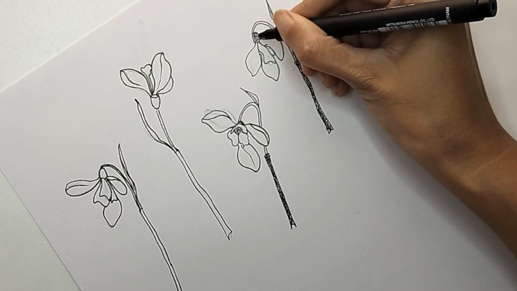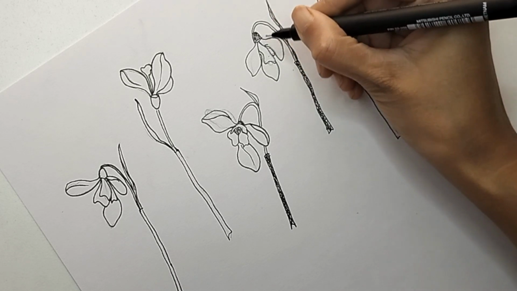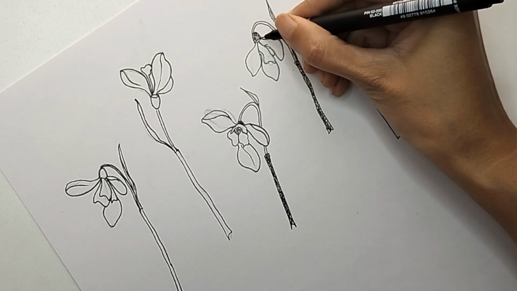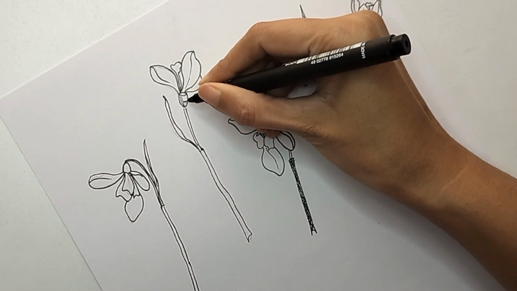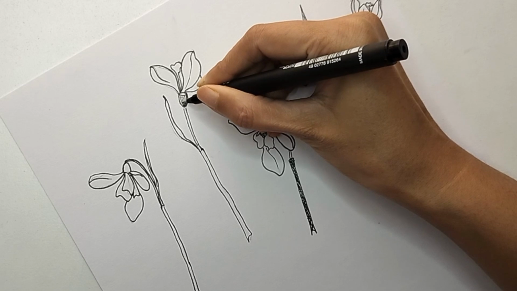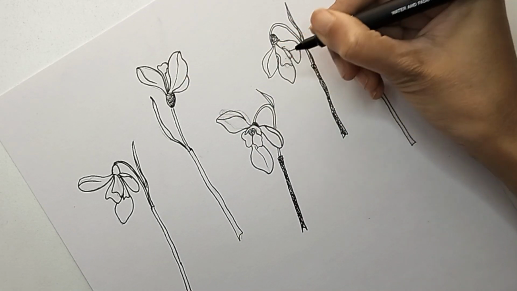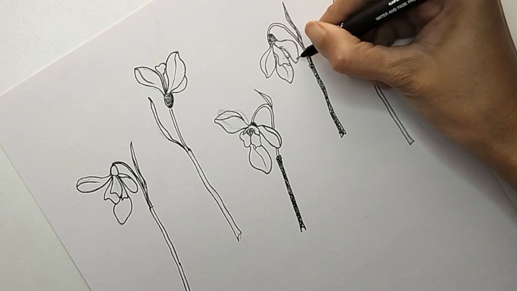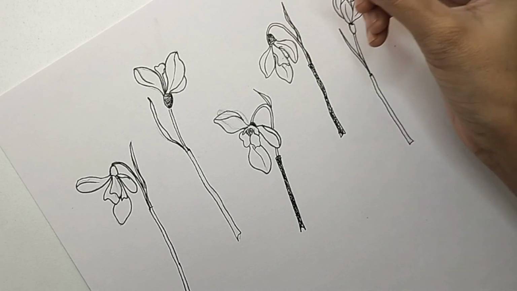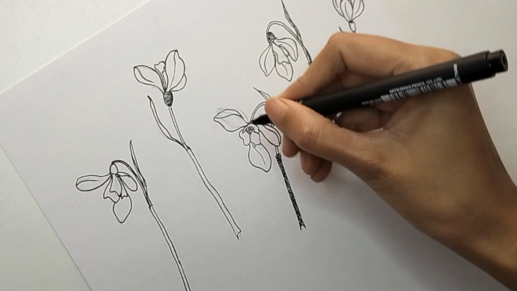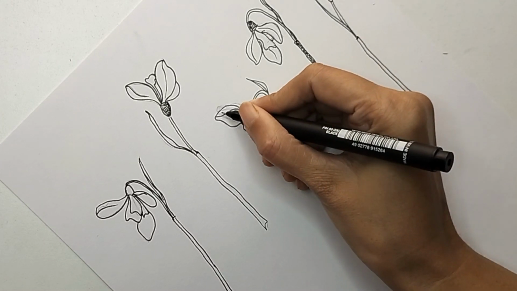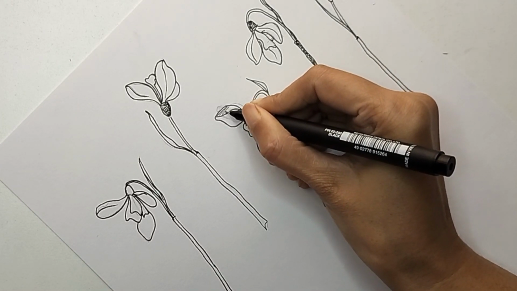So I'm not doing extra shading and detailing because I want to keep that area a little lighter. And then you can do a line between the outer petals that we have, and you can do some cross hatching across the folded pattern. For this particular flower, we don't have too many folds, but whatever you have, you can do some extra shading and detailing around that particular area.